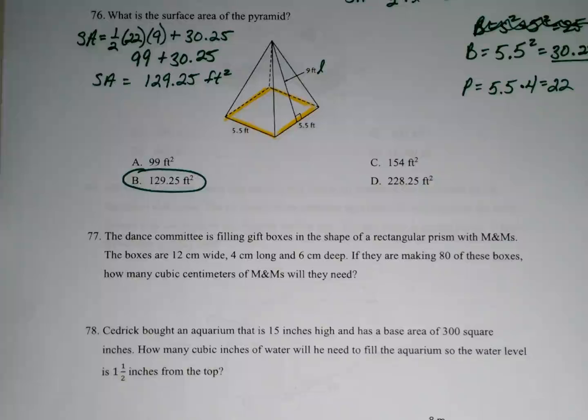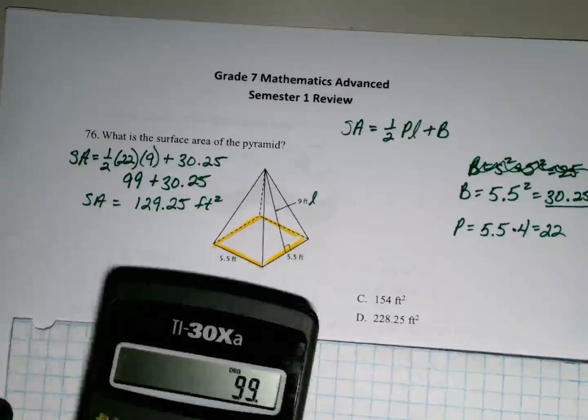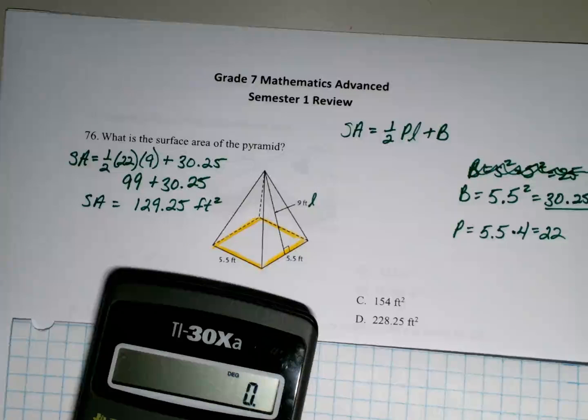Mister, why don't when we did the 22 times 9, then we divided it by 2 and then we added 30.25? Probably because chubby fingers can maybe hit 1 or 2 extra buttons. No, you could have done it that way. We did, but we didn't get the right answer. Yeah, because maybe chubby fingers can hit different buttons. 22 times 9. I'm just saying. 22 times 9. Oh, goodness gracious.